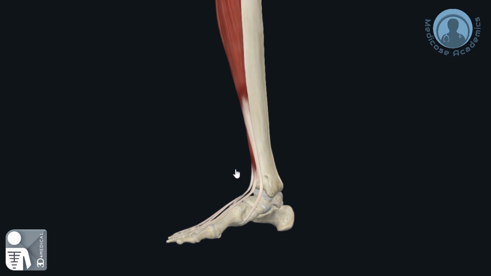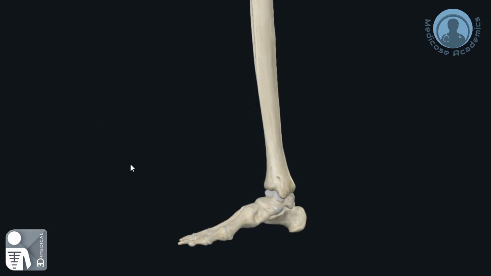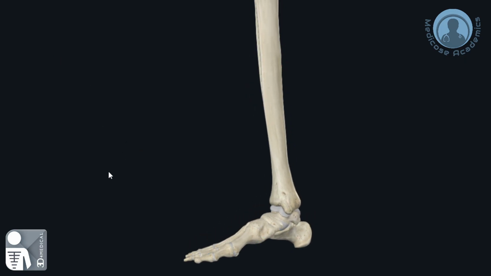And like hallucis, it will be responsible for dorsiflexion of the ankle, or simply the extension of the joint. By the way, do not get confused. Simple flexion at the ankle is plantar flexion. Simple extension at the ankle is dorsiflexion.